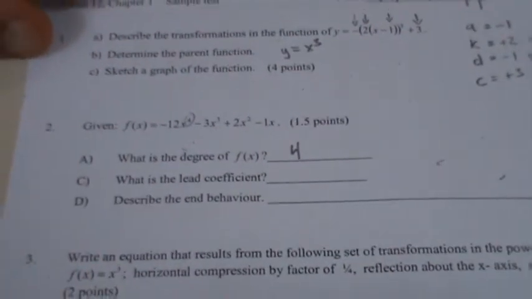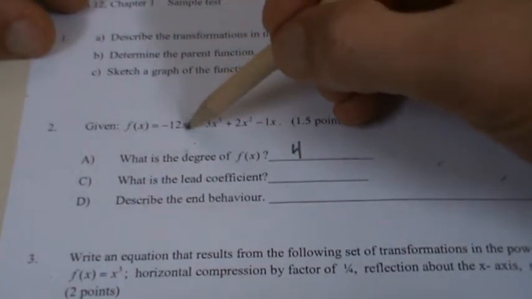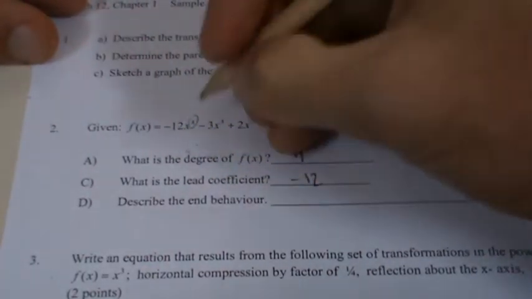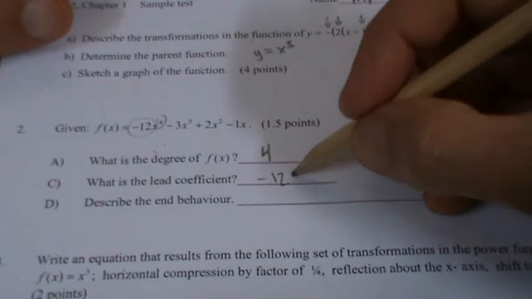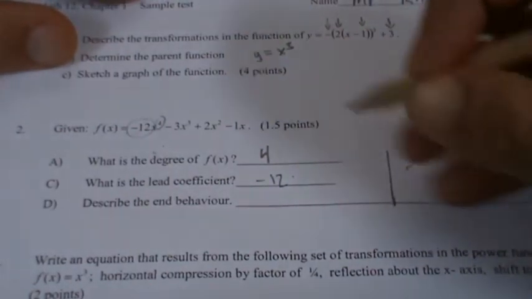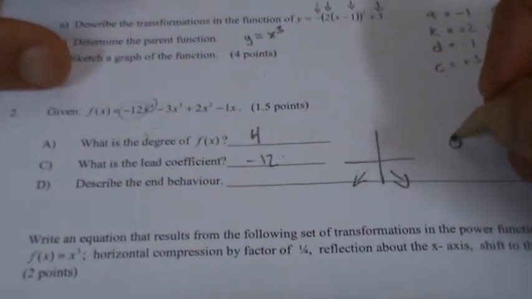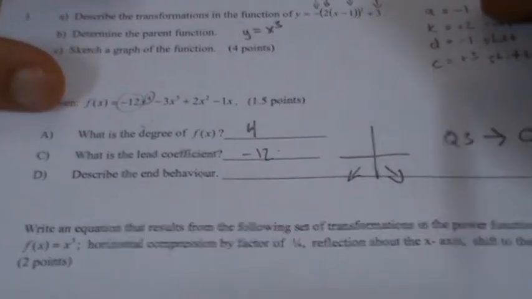Given that this is the function, what is the degree? I know that the degree is 4. That's the term with the highest exponent. Sorry about that. The lead coefficient is negative 12. And its end behavior: since it's an even degree and a negative lead coefficient, I know that the end behavior is like that. Or you could write it as Q3 to Q4.